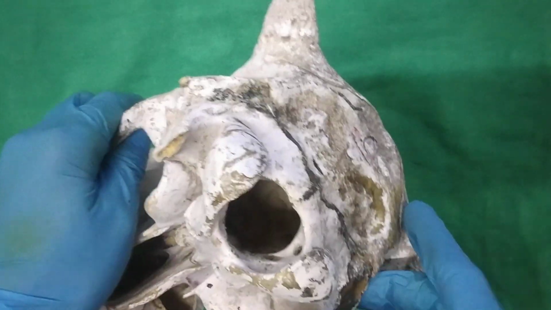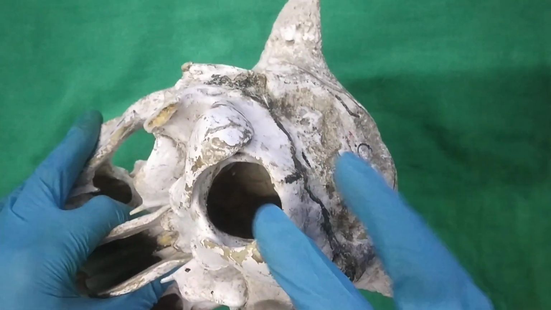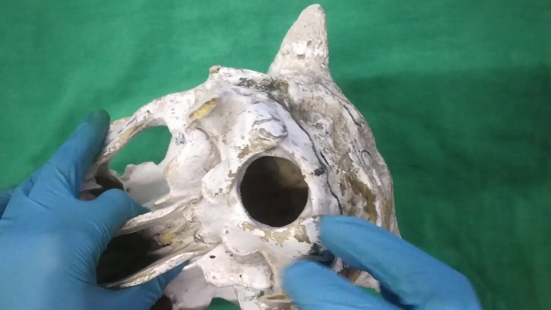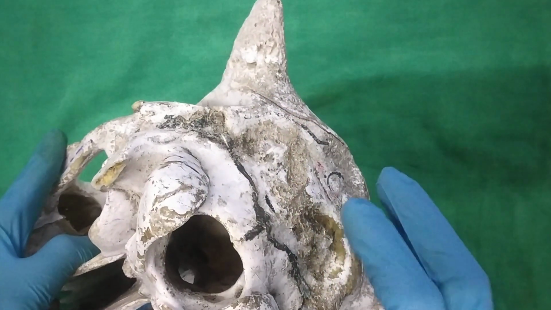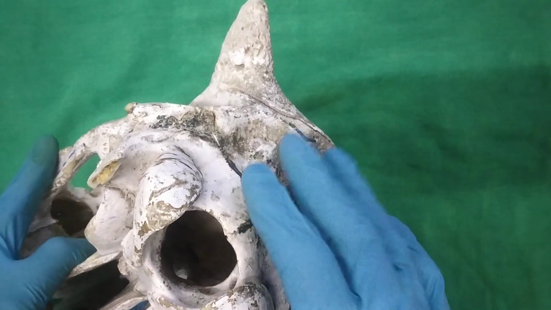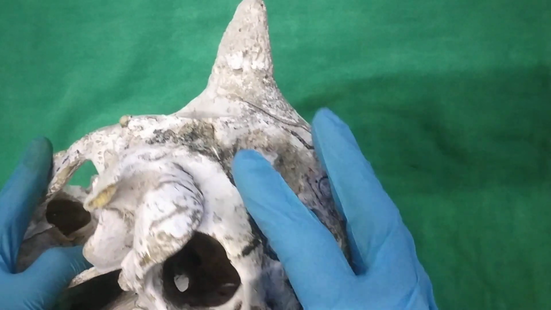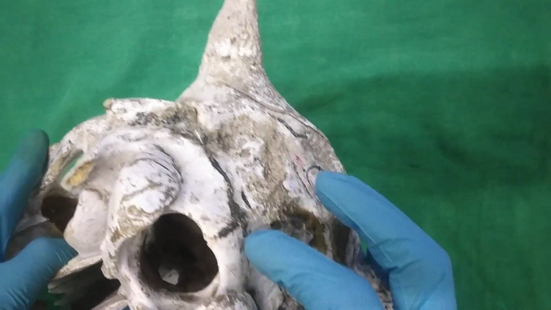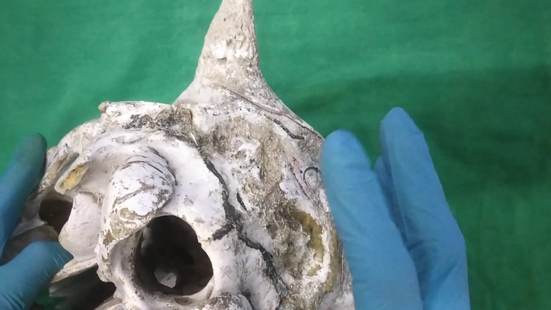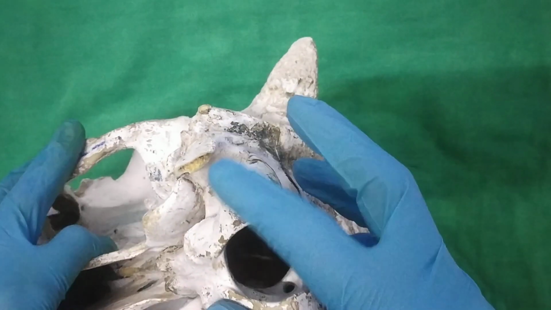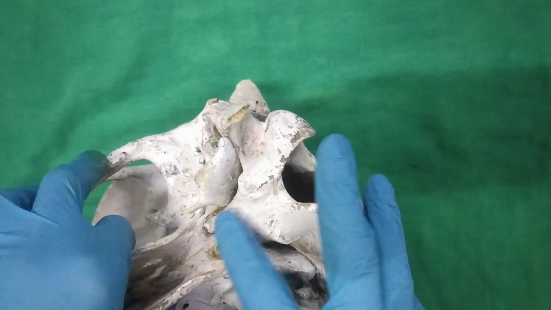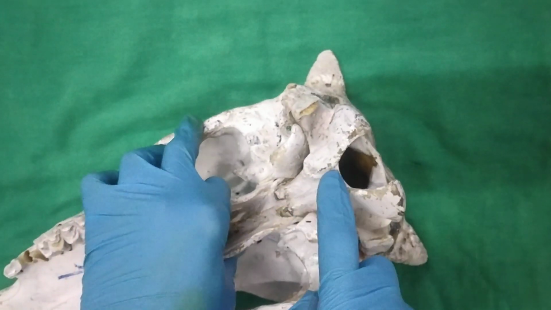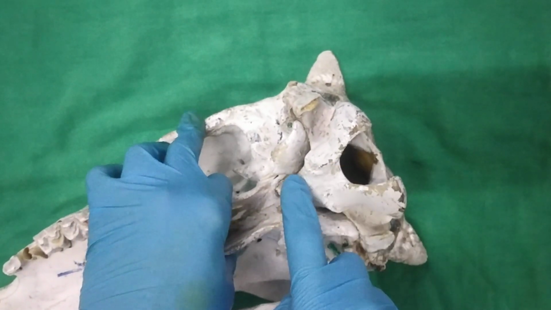Now coming to the next bone, that is the occipital. So this is the occipital bone. This is the occipital bone that is formed by the fusion of three parts. One is known as the supraoccipital or the squamous part. Then we have the lateral part, and then we have this part that is known as the basilar part or basioccipital.